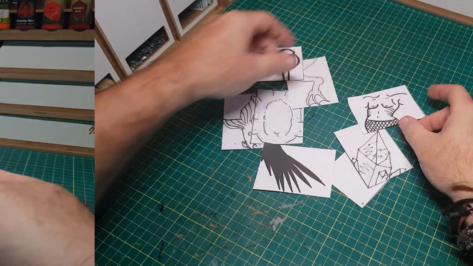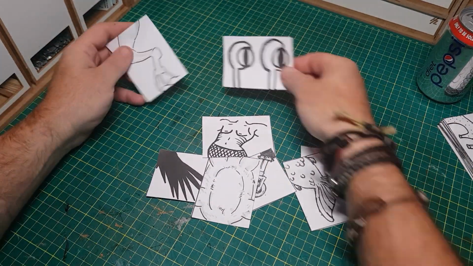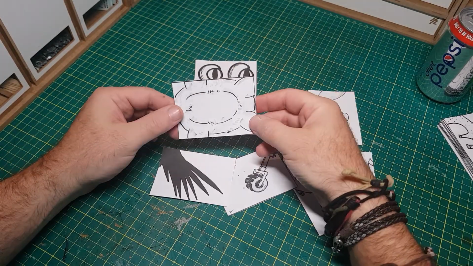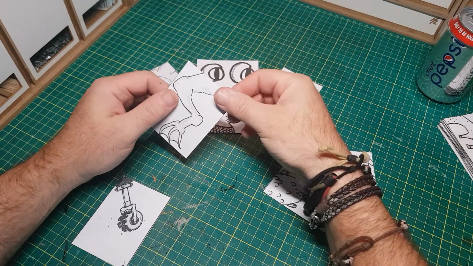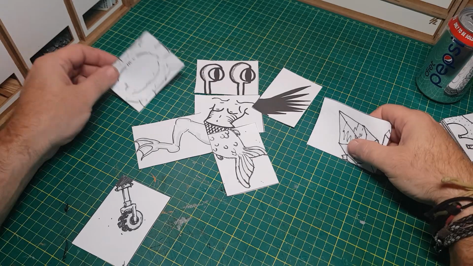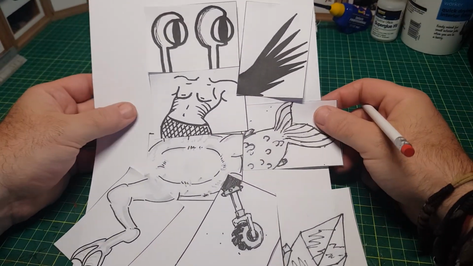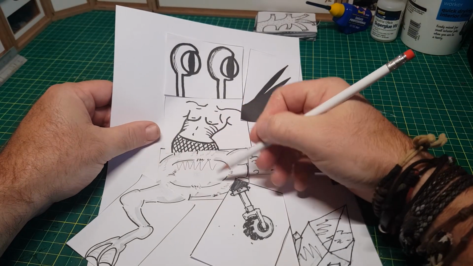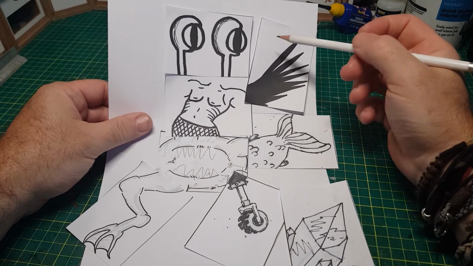So here's my 8 parts, and it's kind of a case of just working out how you want to make it, or how you want to make it look. So I've stuck the bits onto a bit of paper, roughly how I think I want to make the thing look. So this little part, I'm not too sure what this is, so I'm going to turn it into a mouth, and he can have his mouth in his stomach.